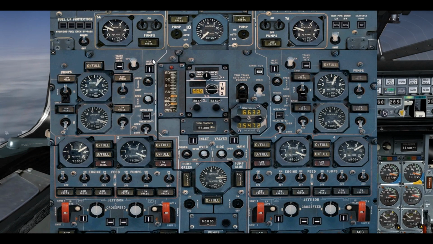Just checking in on tanks 5A and 7A, down to 1,280, 1,180. They do go down at different rates, so that's normal. And if we look at tanks 1 and 4, they are starting to drop now, and our CG is basically in balance. We stopped it at 59.0, it's now 58.9. That'll slowly move back, so everything is as it should be.